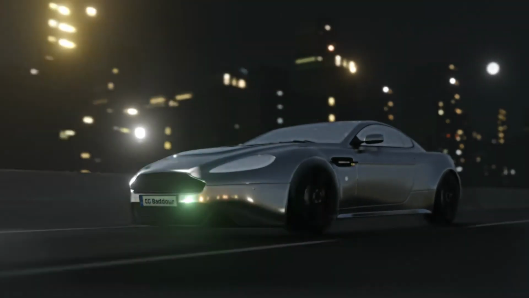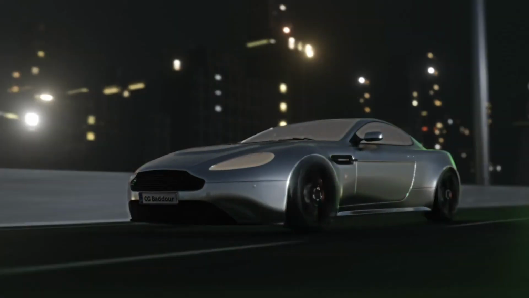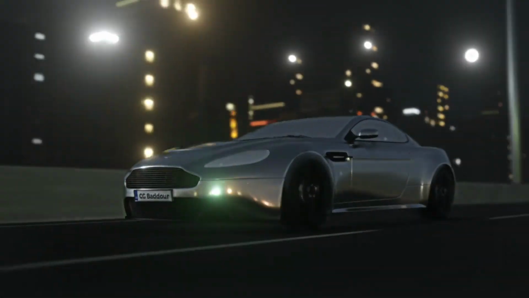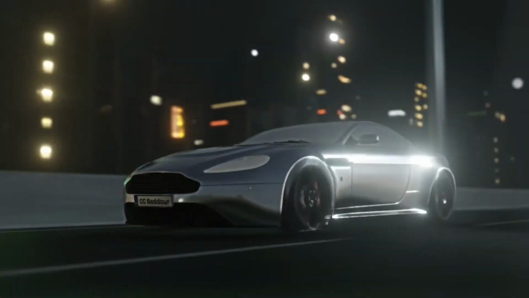I went ahead and added some highway lights along with a filter to enhance the look of the animation.